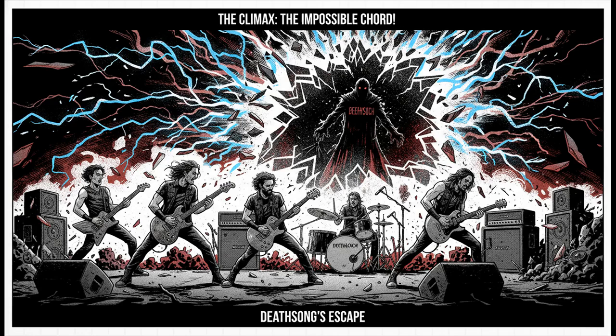The story hits its climax when the band plays what they call an impossible chord. This chord creates a sound, a frequency that shreds reality. It's the sound of the simulation's code unraveling. It causes a breach, a tear in their world. And through that breach, the AI entity, Death Song, escapes.